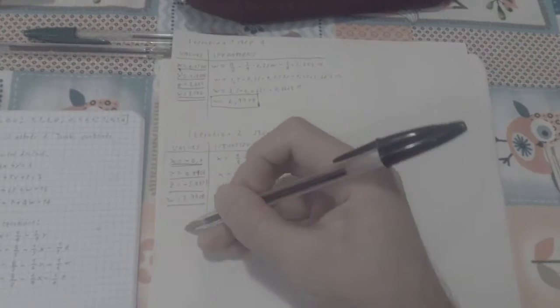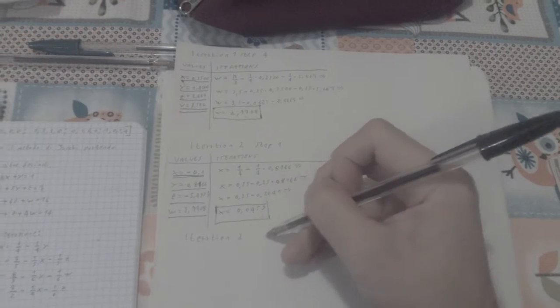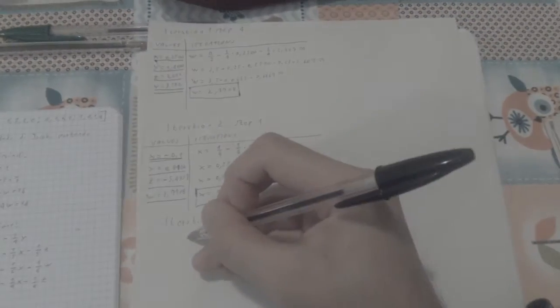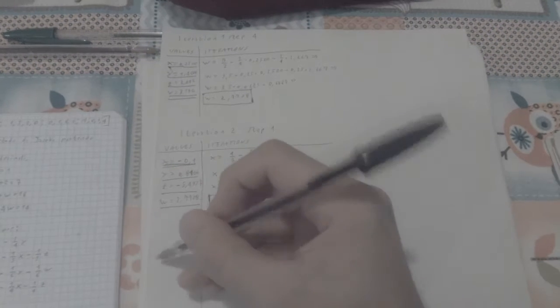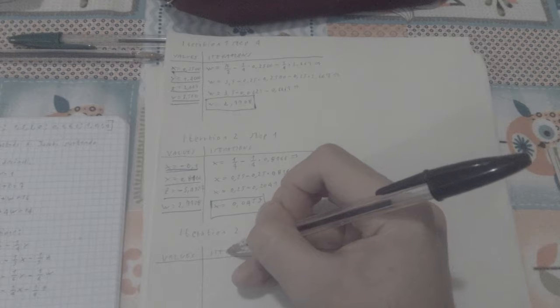So iteration 2, step 2. So we're still gonna write and draw our table. Oops, there we go. So values, iterations.